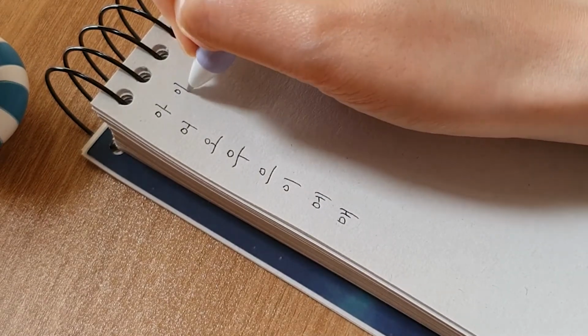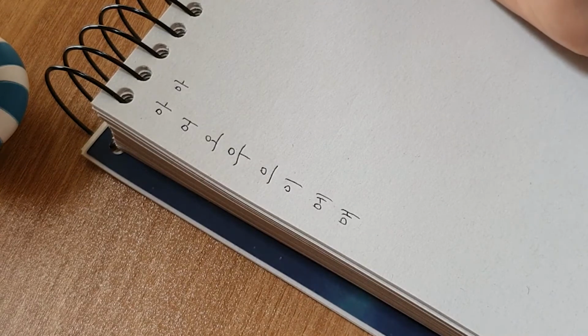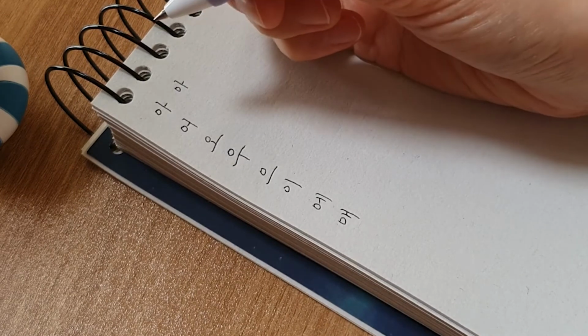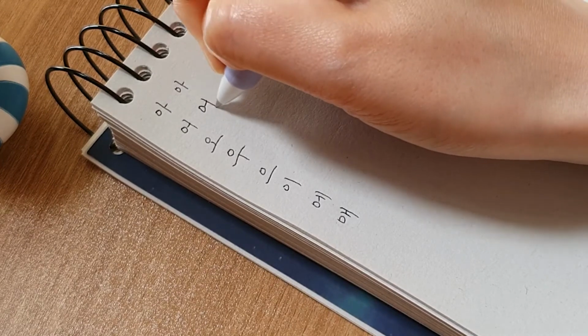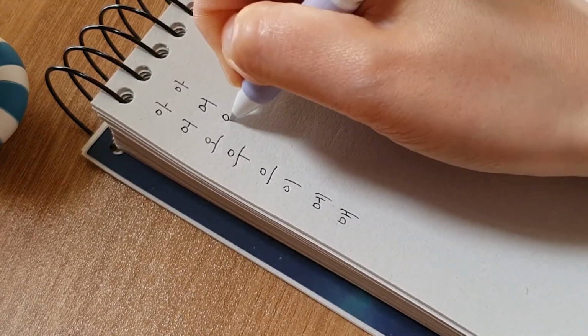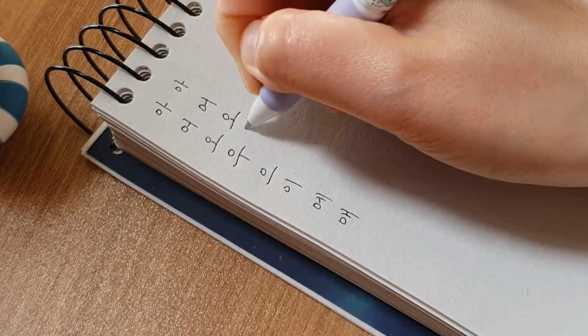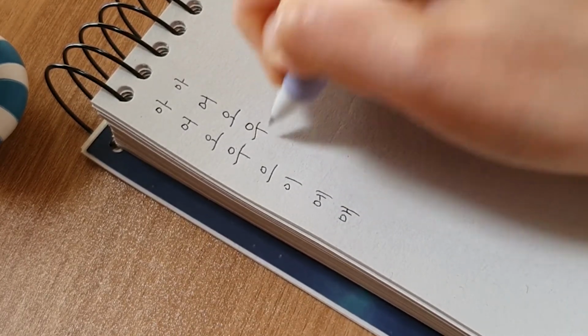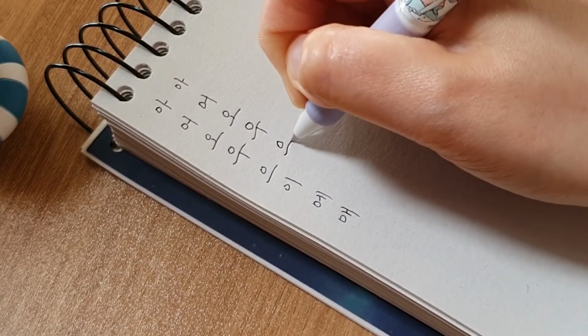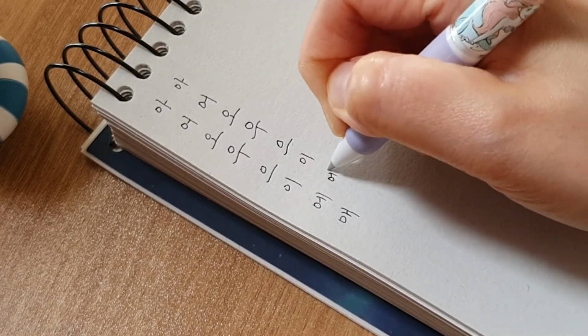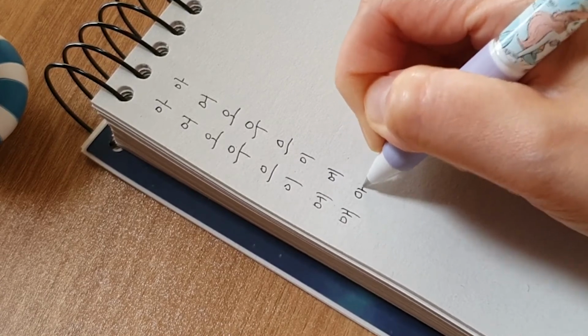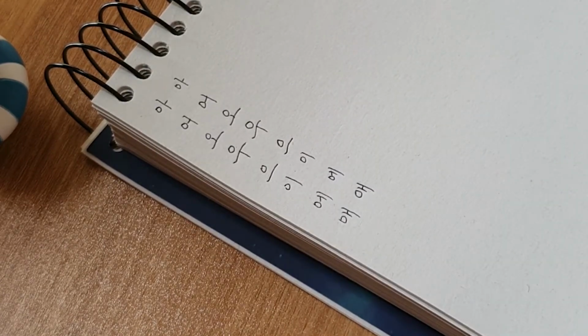Please try to have enough time. And you can also write slowly as well. 1, 2, 3. Like this.